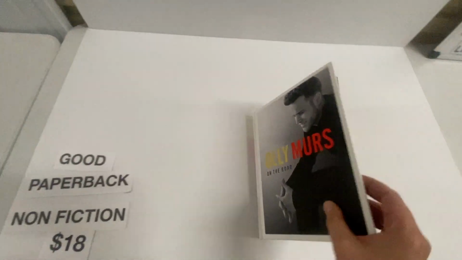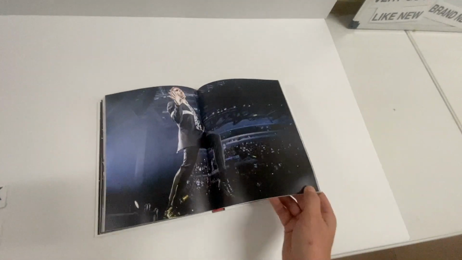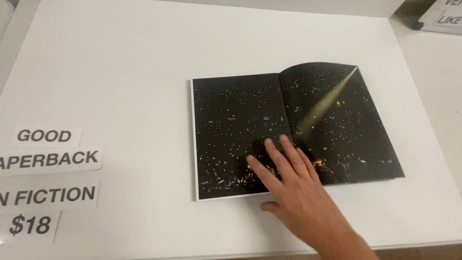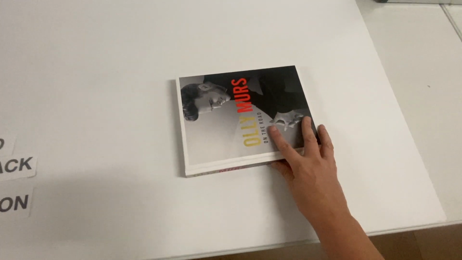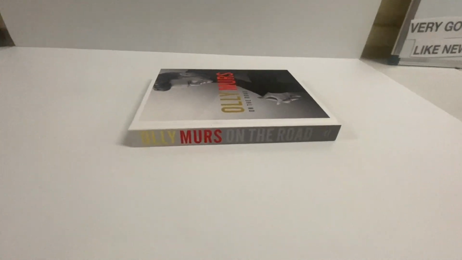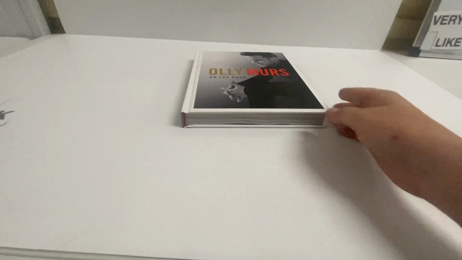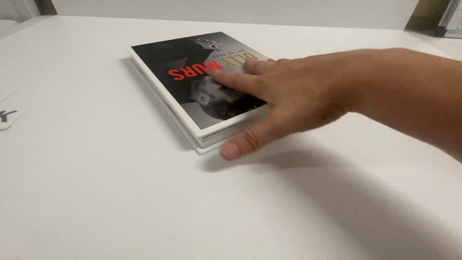If it's a non-fiction book, I will take some pictures inside if it's appropriate, like with a cooking book or a gardening book or something like this. I would take a few photos inside. I then take a photo of the spine and I take a photo of each side of the book.